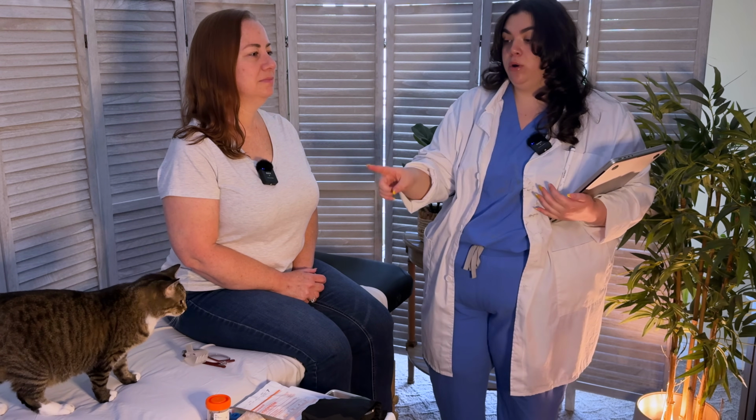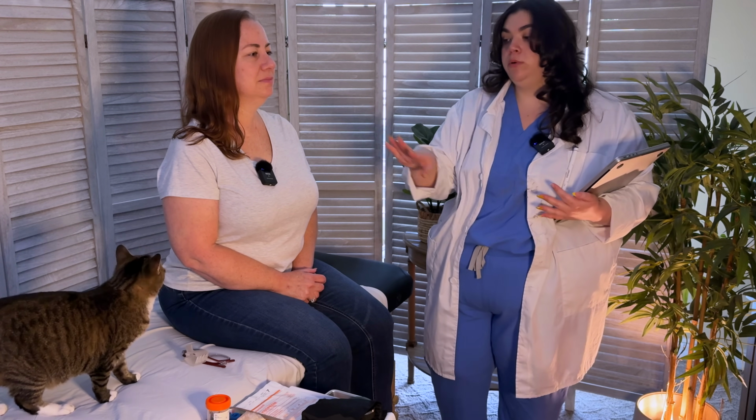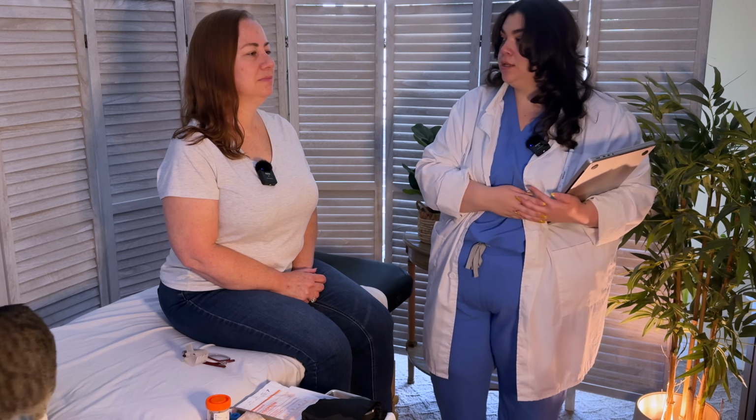We do have our therapy cat in the office today, so we will be allowing her to roam around as she pleases. Sandra has already provided us with her consent for the examination today, so we can go ahead and proceed.